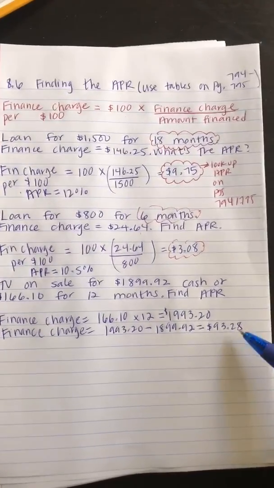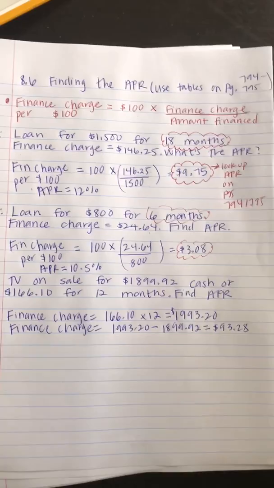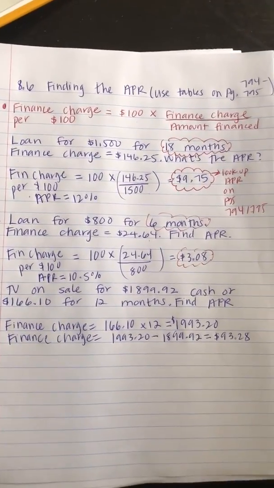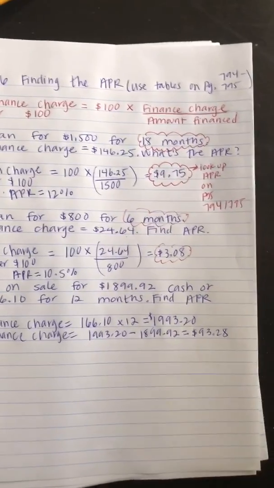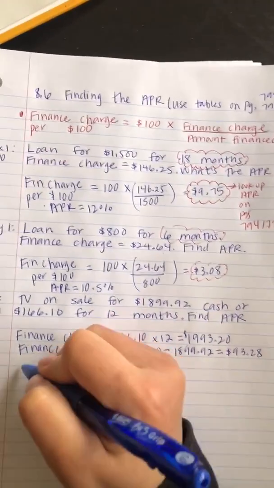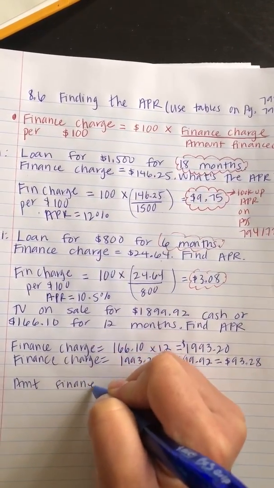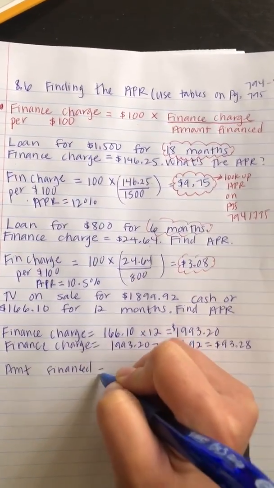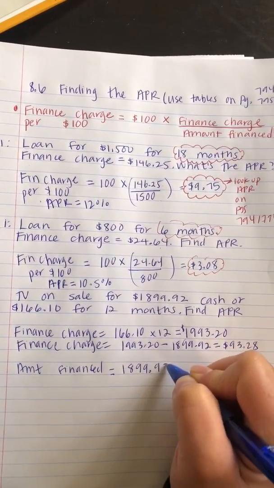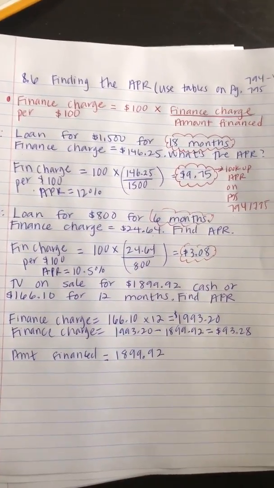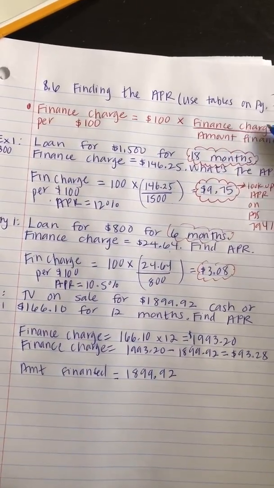And then from here, we need to know what's the amount financed. So if you just borrow it, if you pay it in payments instead of paying it all at once, what is it that you're going to finance? So the amount financed would be 1,899.92. And then from here, we're going to use the same formula that we used for the previous two examples.